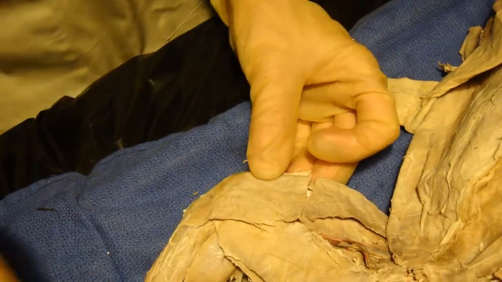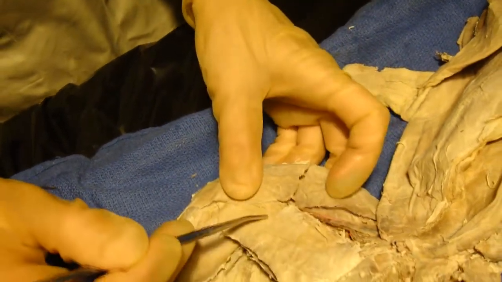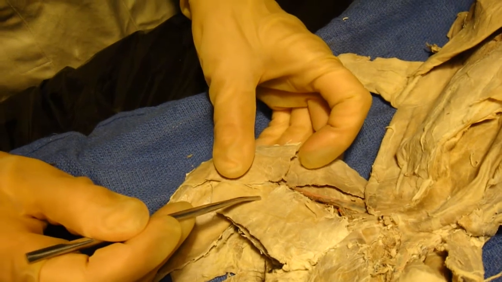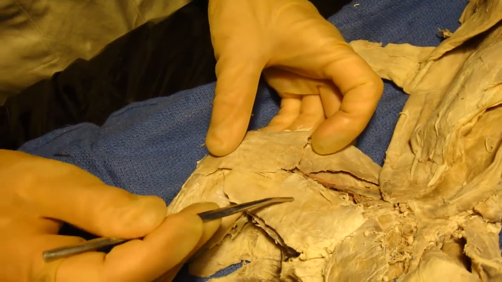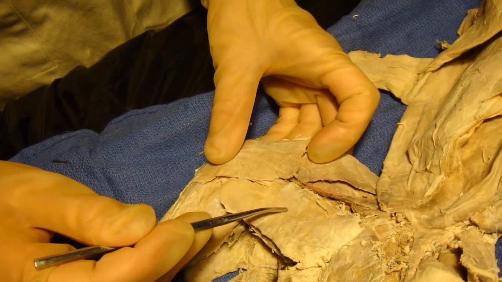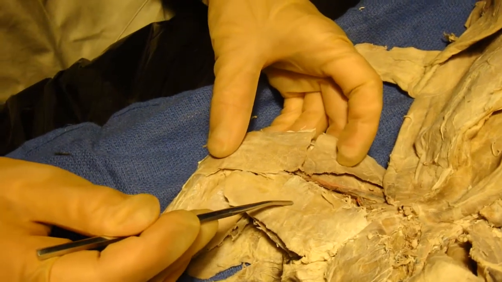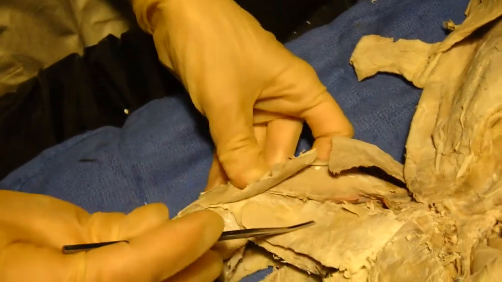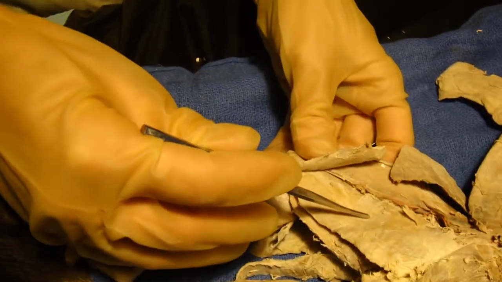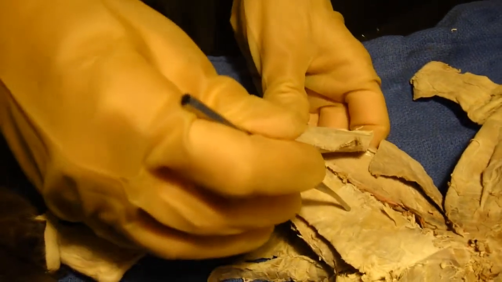The gracilis is this one here, and it originates at the ischium and pubis, inserts on the medial surface of the tibia by aponeurosis. The action is to adduct the thigh and pull the thigh caudally down. It also medially rotates the hip.